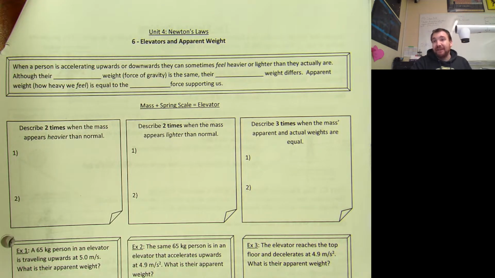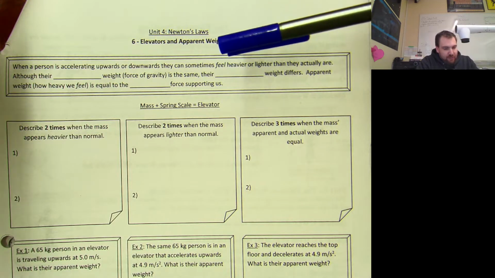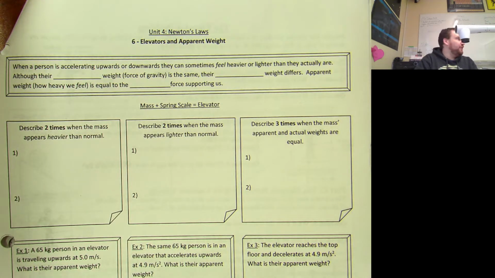Let's talk about elevators. When a person is accelerating upwards or downwards, which you all have done, elevators do this fairly gradually, so you might only notice it a little bit, because elevators are designed to safely transport people up and down, and they don't want to fling people into the air or drop the floor out from under them.